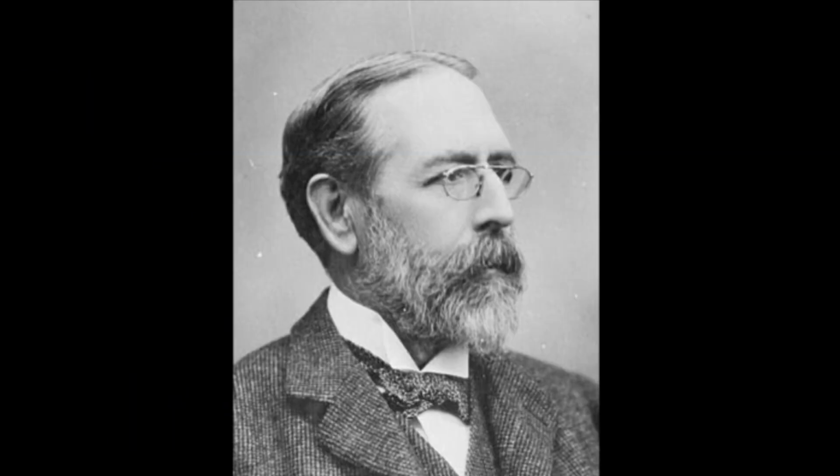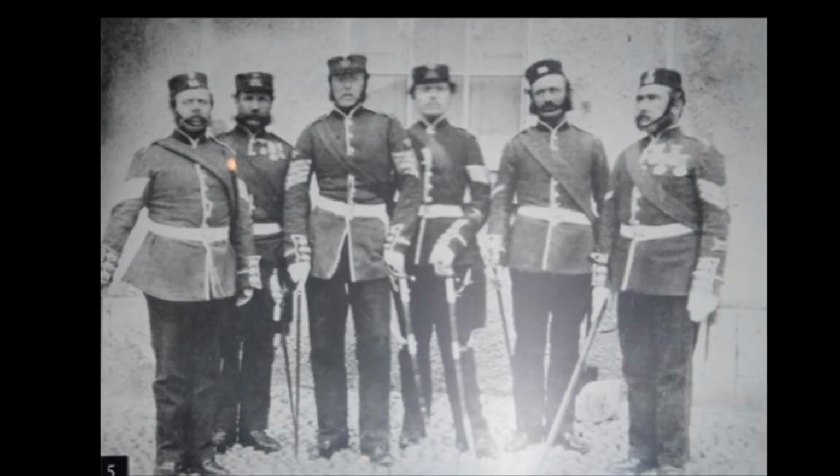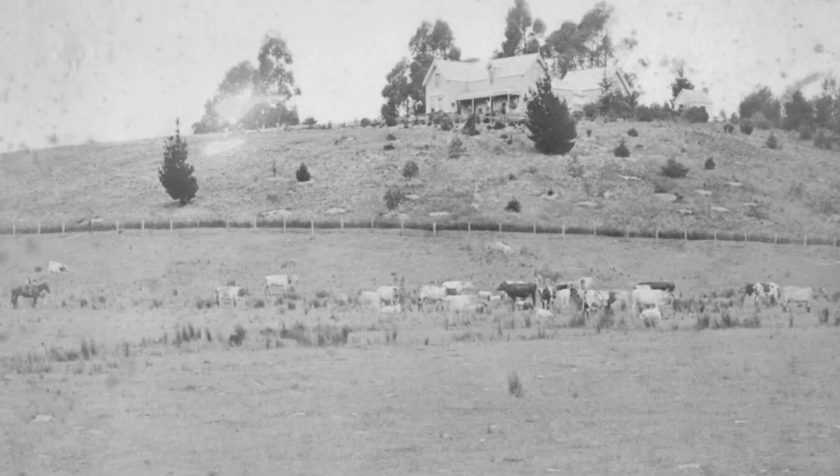Russell was born into a military family in Sandhurst, Berkshire, England, and educated at the Royal Military College, Sandhurst. He joined the 58th Regiment and came to New Zealand as an ensign in 1857. In 1862, he sold his captain's commission to settle in Hawke's Bay, taking up with his brother 31,000 acres of rolling hill country 25 miles west of Napier.